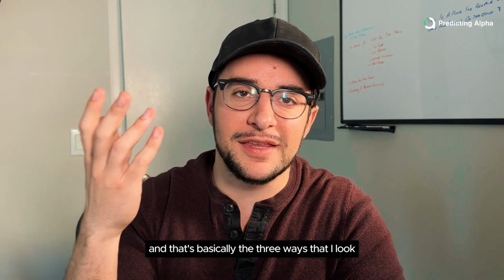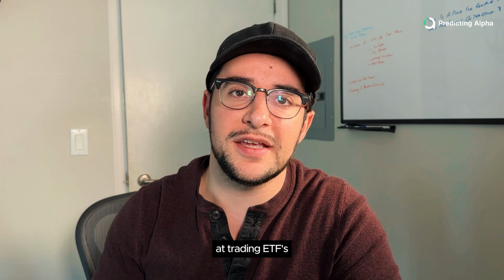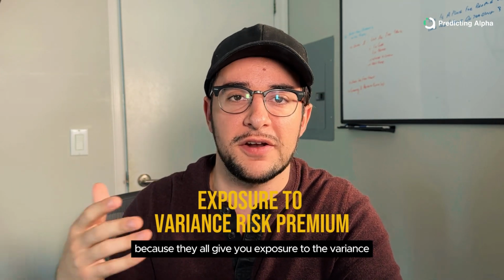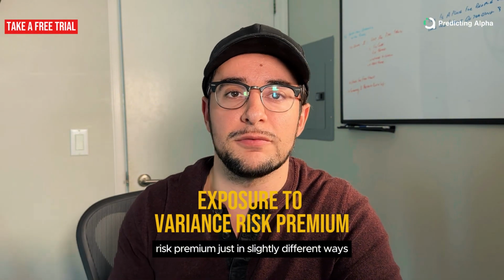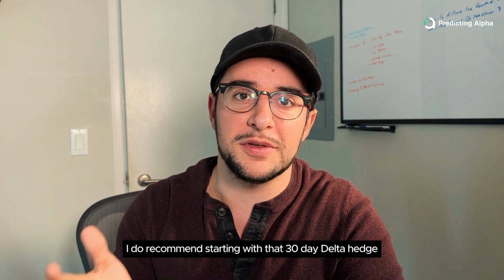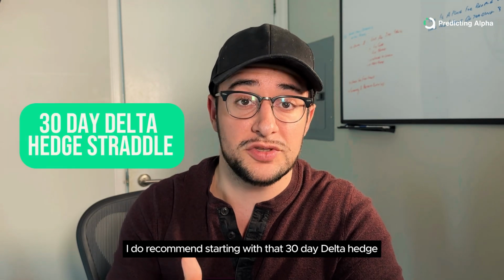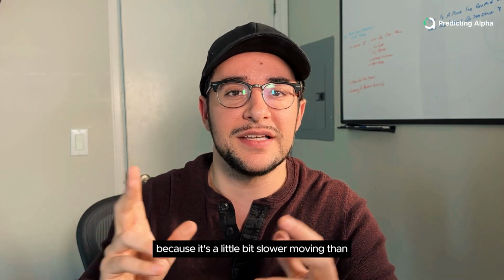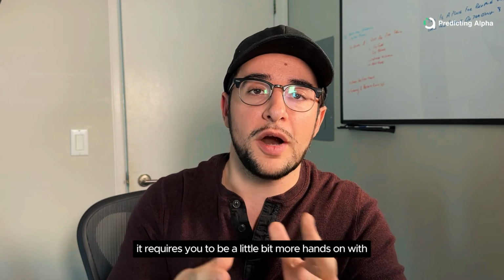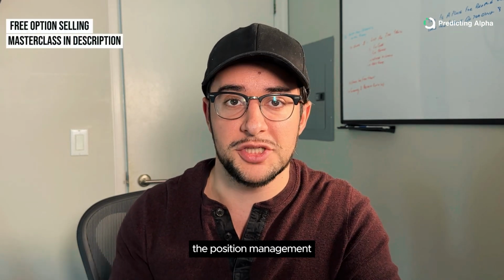And that's basically the 3 ways that I look at trading ETFs. I'm using one of these structures because they all give you exposure to the variance risk premium, just in slightly different ways. Now, if you're a totally new trader to the option space, I do recommend starting with that 30-day delta hedged straddle. The reason is because it's a little bit slower moving than, let's say, the weekly strangles, and also, it requires you to be a little bit more hands-on with the position management.